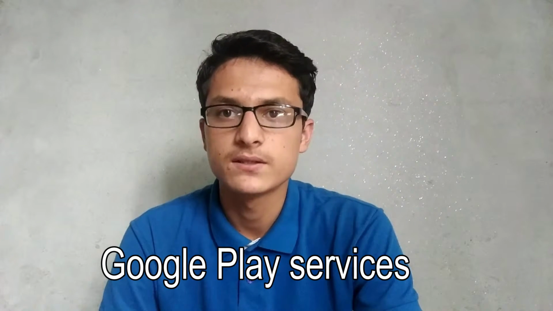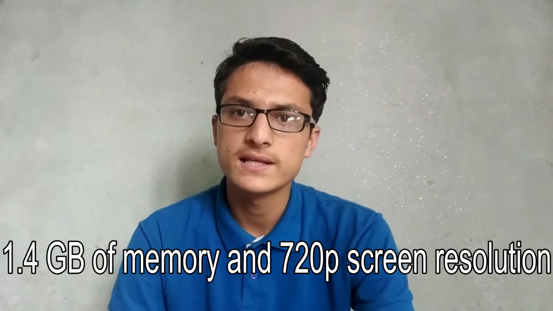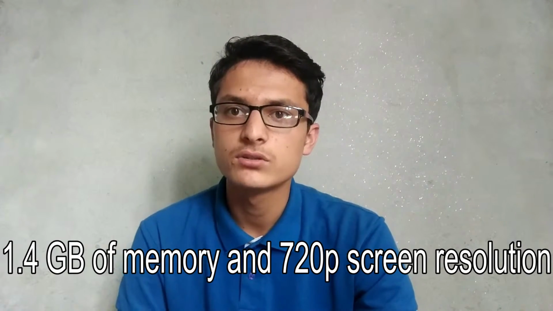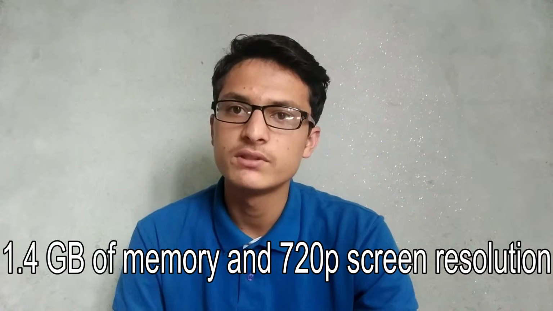And your device should have Google Play services. 1.4 GB of memory is the requirement for Google Assistant, and the screen resolution should be 720 pixels. Your device language should be the same as that of the Google app. Now check if your device has what it needs, then Google Assistant can work on your phone.